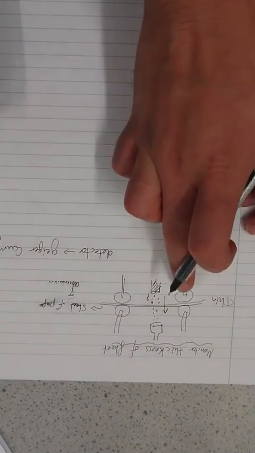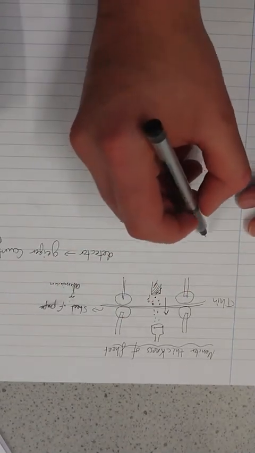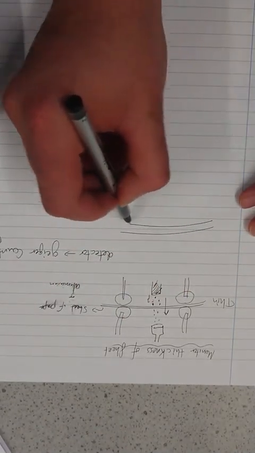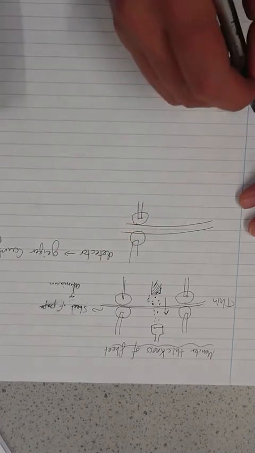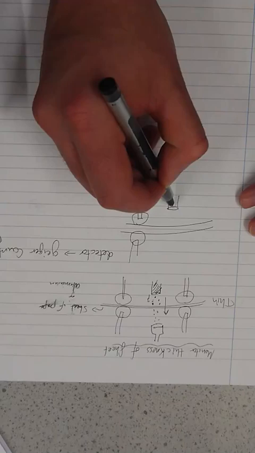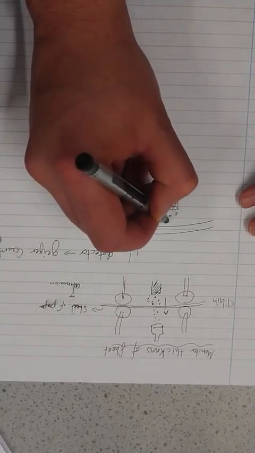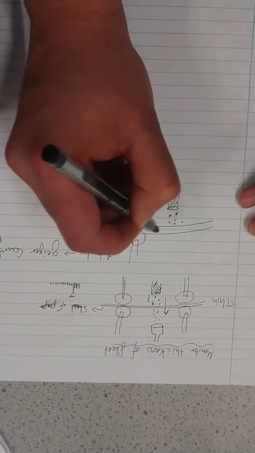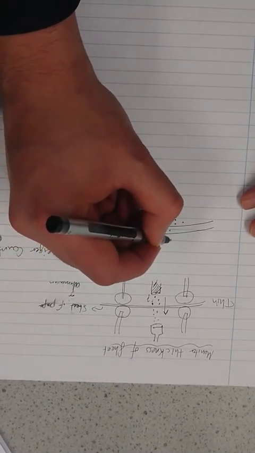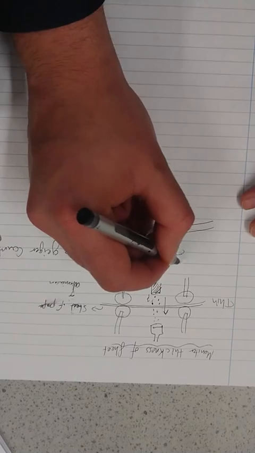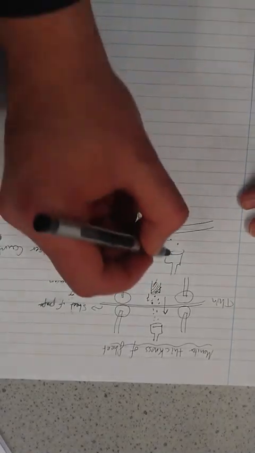Now let's say the thickness starts to increase. We have the source again. What's going to happen is we're going to have less beta particles go through it.